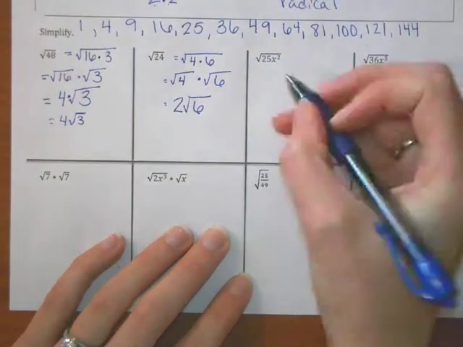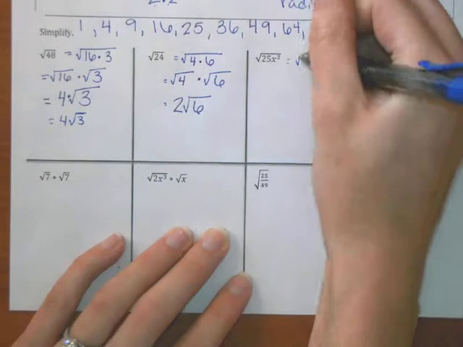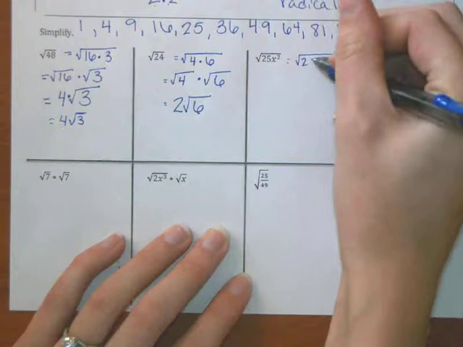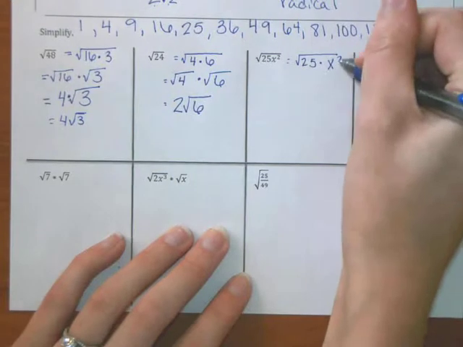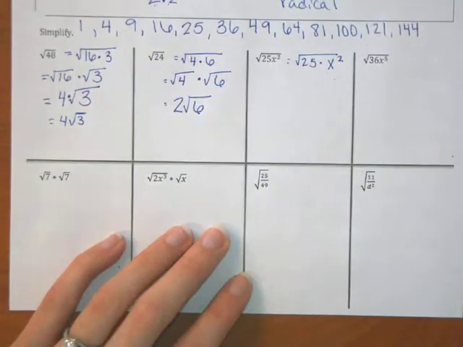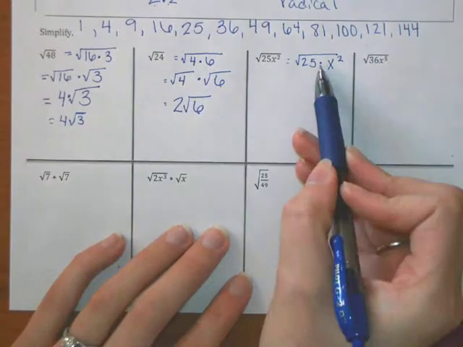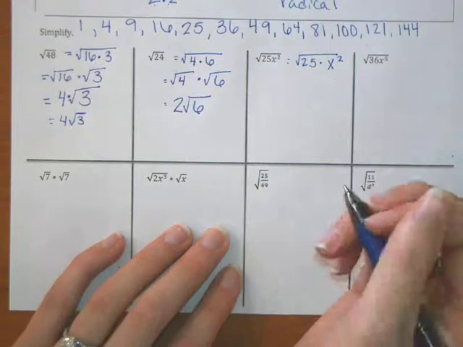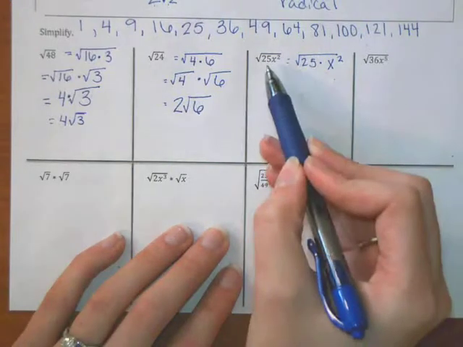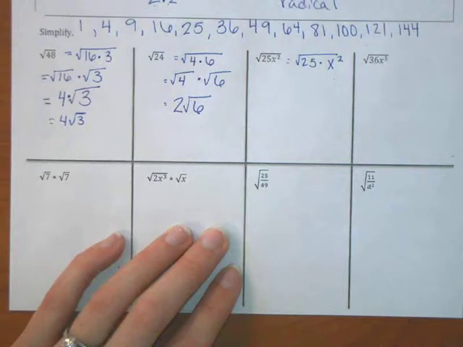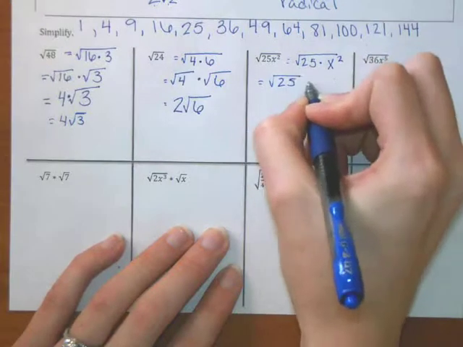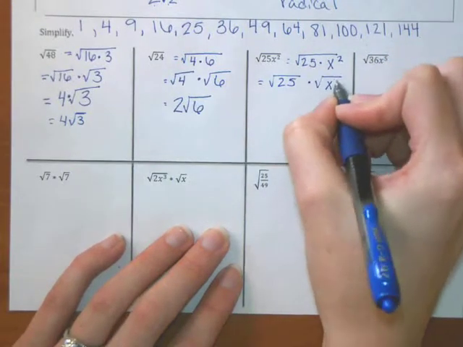So I can rewrite this, and this is kind of an unnecessary step. If you know that this is equal, that's fine. So this is the same thing as 25 times x squared. I write it like this so I know I can break it apart. When I have a multiplication sign, I can write this as two separate radicals. This is an implied multiplication. So this is the square root of 25 times the square root of x squared.